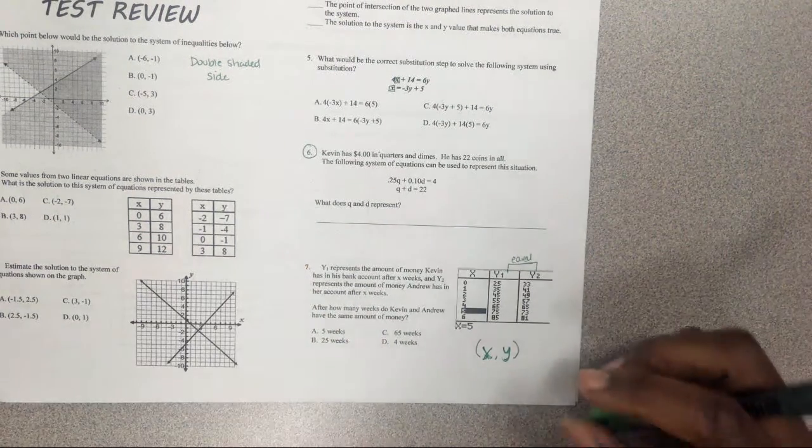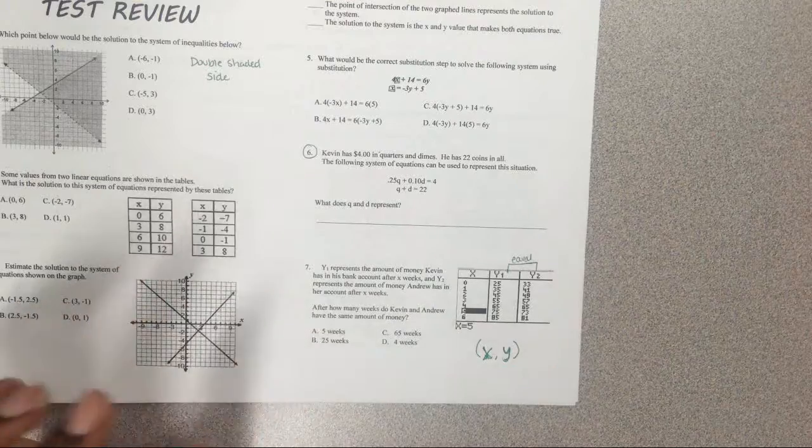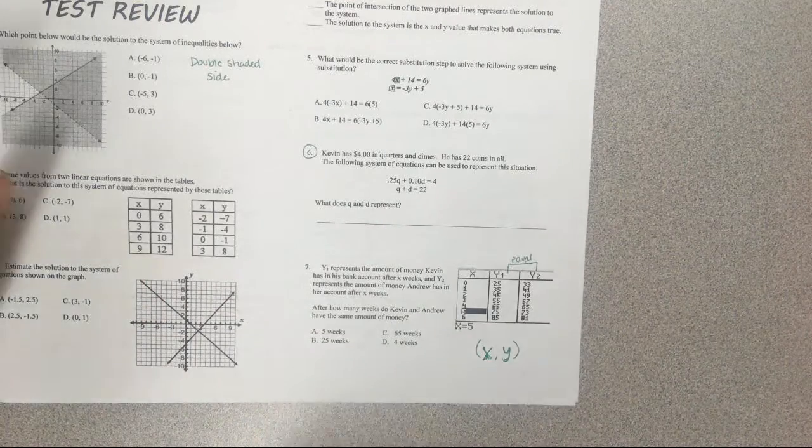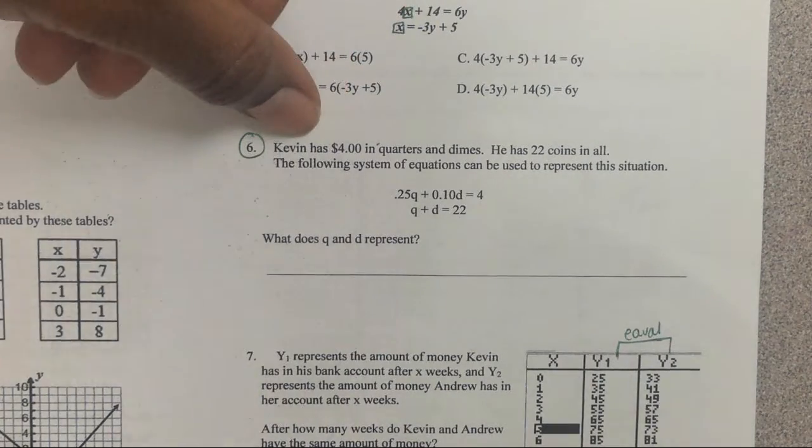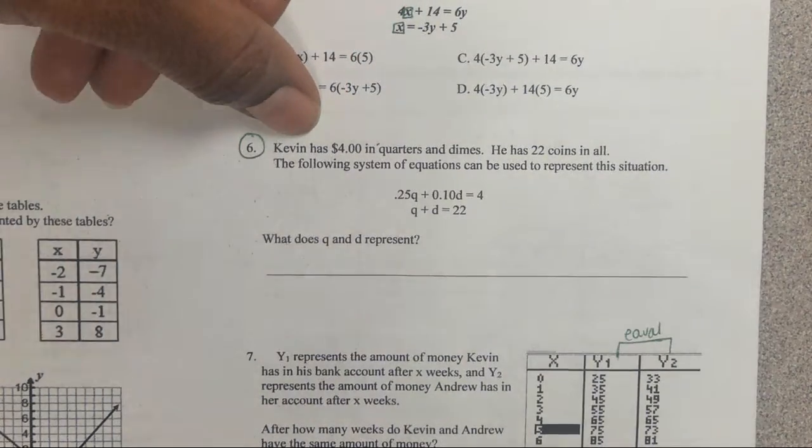Excuse me, can I have you guys be quiet, please, so we can talk about numbers, the ones that we need to talk about. Number 6. If you look at, excuse me, can you please be quiet?